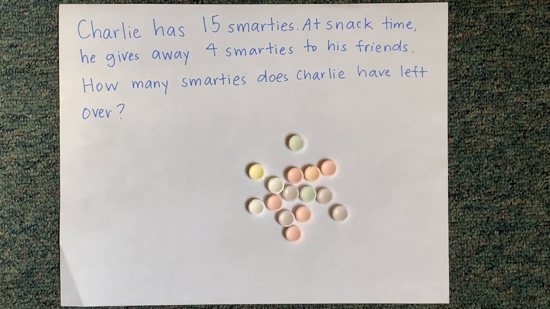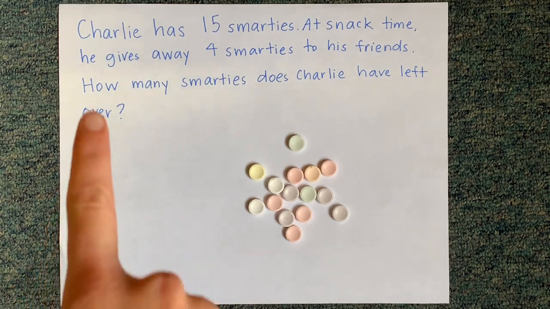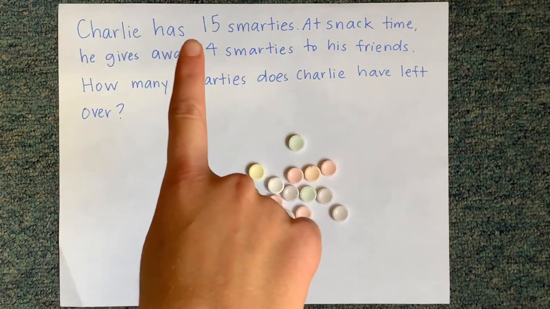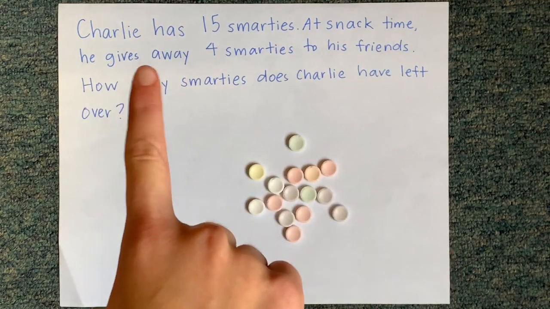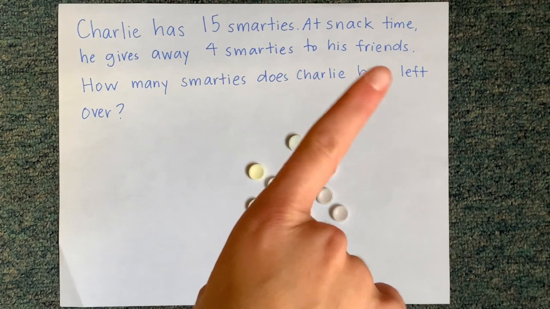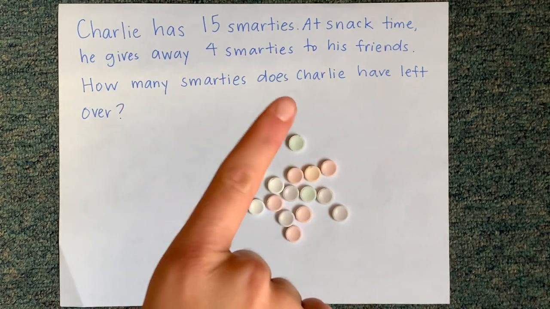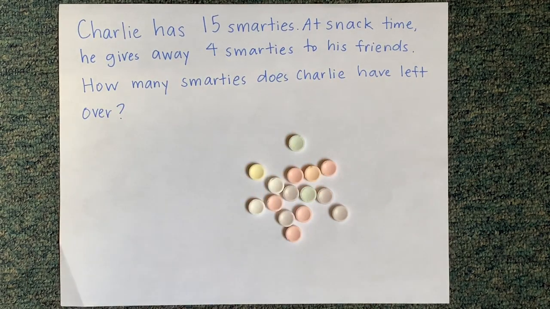Okay, so I've got an example right here. I'm going to start out by reading it. So it says, Charlie has 15 Smarties. At snack time, he gives away 4 Smarties to his friends. How many Smarties does Charlie have left over?